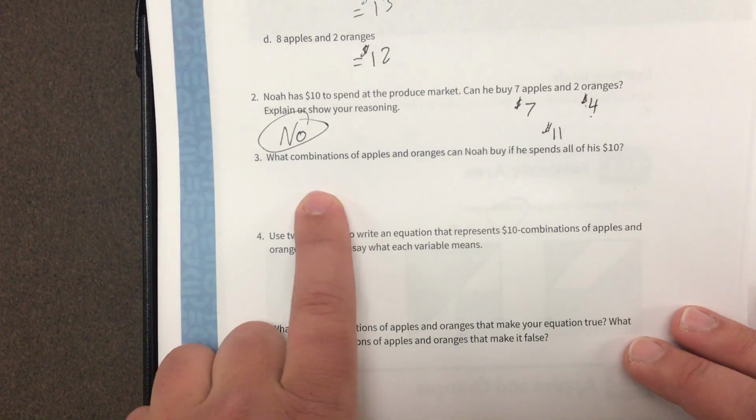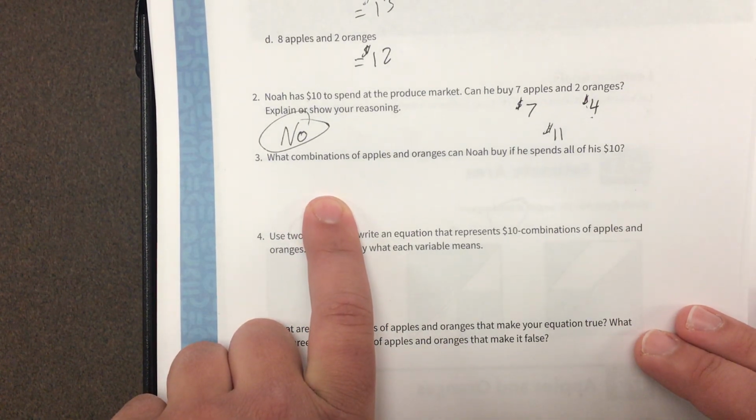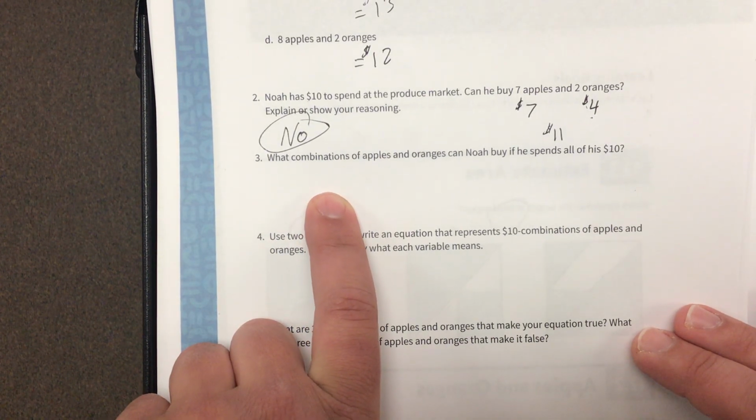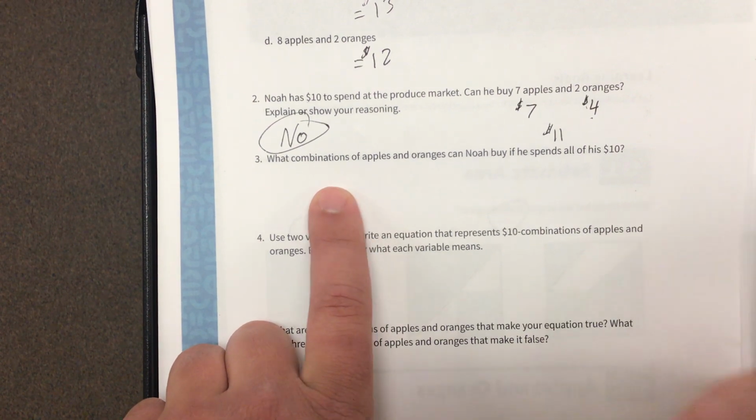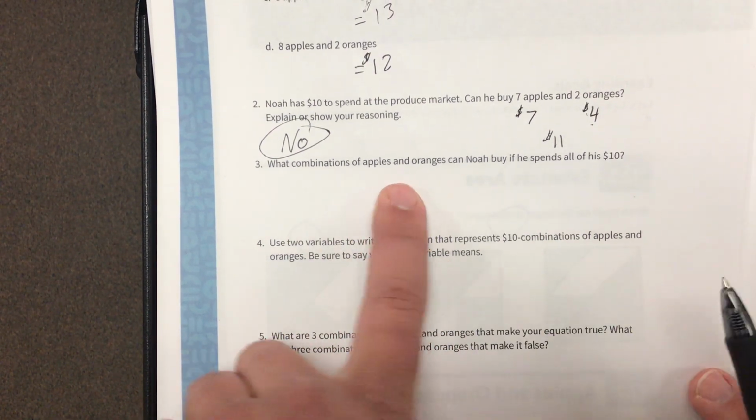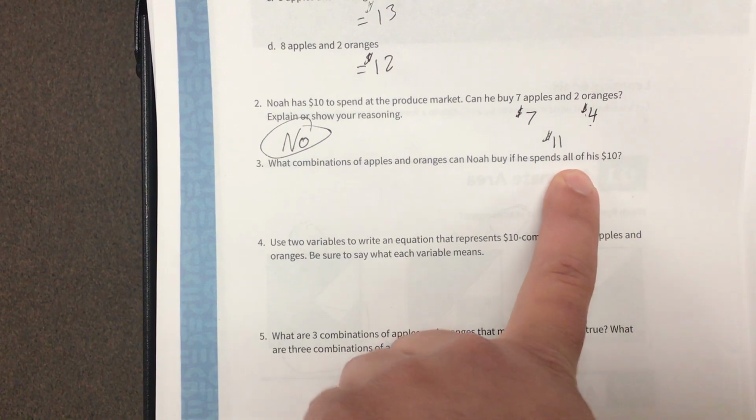All right. You need 7 apples to buy Apples to Apples. Number 3 says, what combination of apples and oranges can Noah buy if he spends $10?